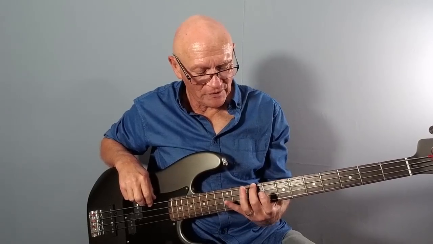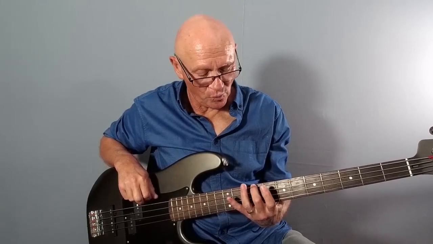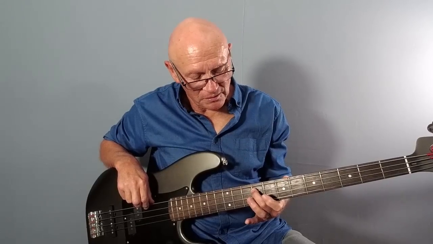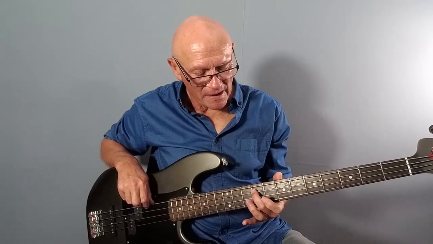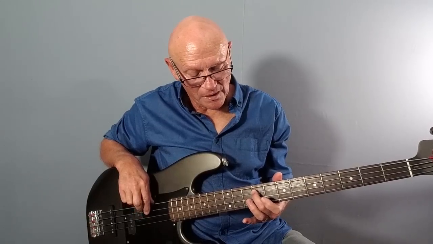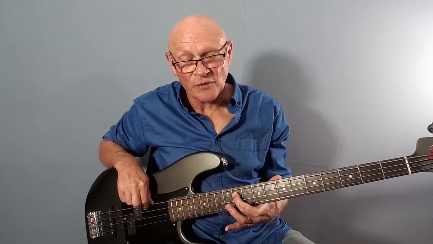I can then find note 4 by moving 4 steps up the scale, 1, 2, 3, 4. So note 4 is straight across from note 1 there. And when I need it for the third chord I'm going to need, we'll find note 5 2 frets up from there.